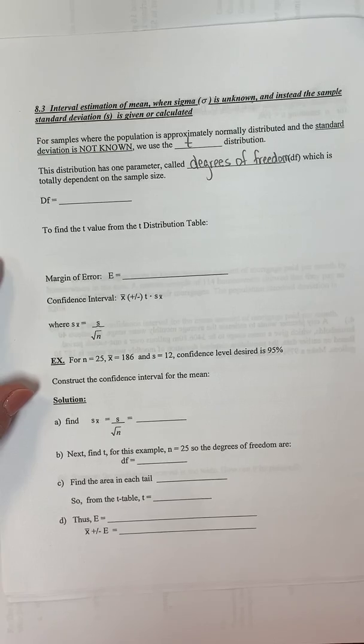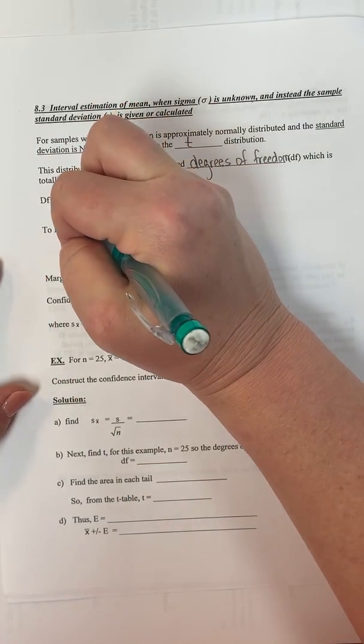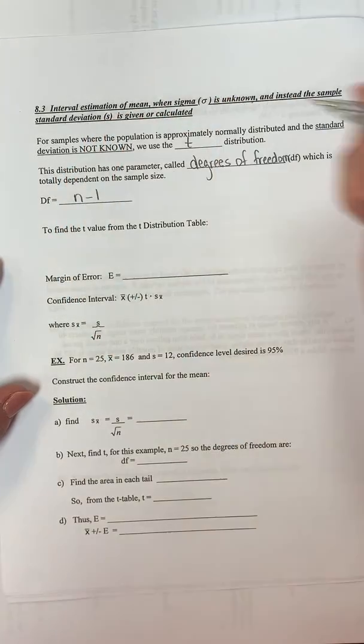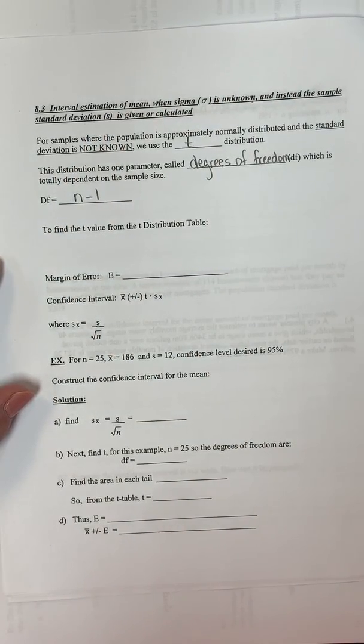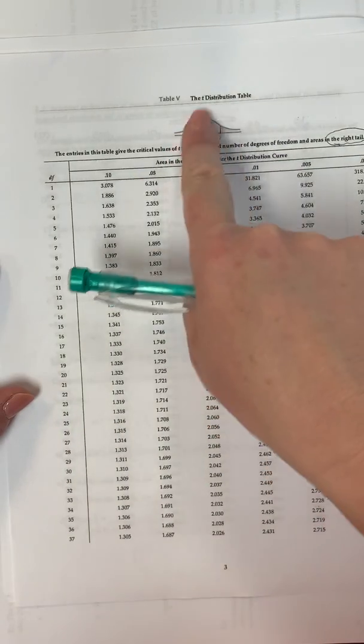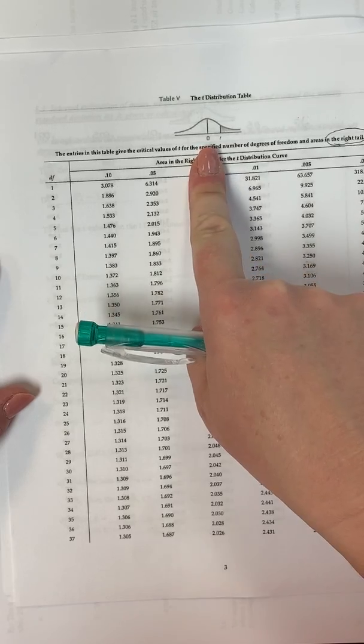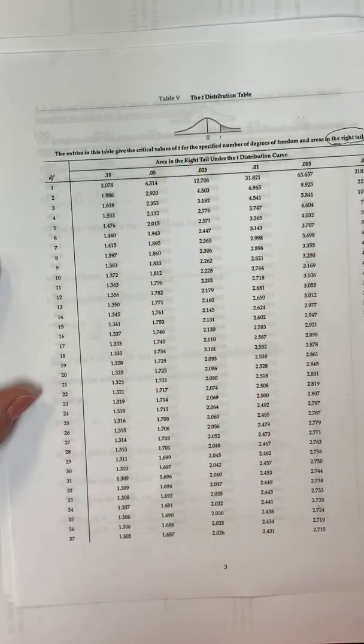This is completely dependent on the sample size. So the degrees of freedom are equal to n minus 1. And we can do this when we are assuming that our distribution is approximately standard normal, where we have that 0 right there in the middle.